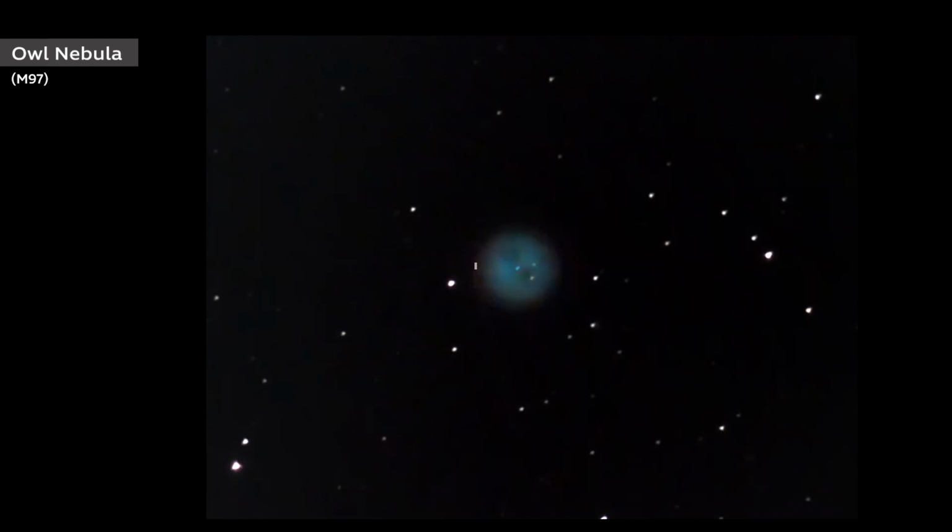It says that the Owl Nebula appears as a blue sphere enveloped with a fine red halo, and you can barely see the halo in my picture. It's about 2,000 light years from Earth and has an apparent diameter of about 3.4 minutes of arc.